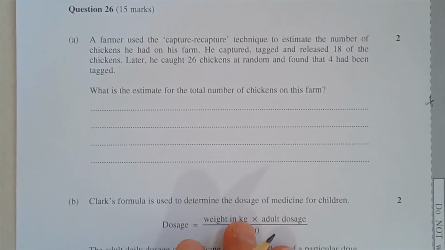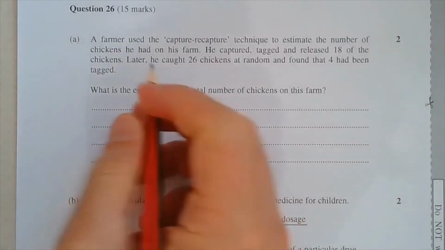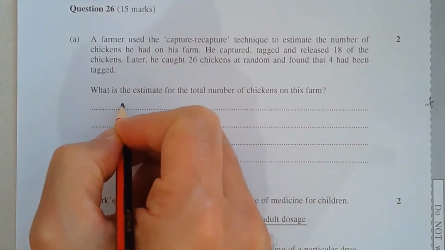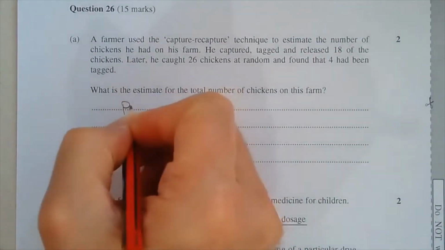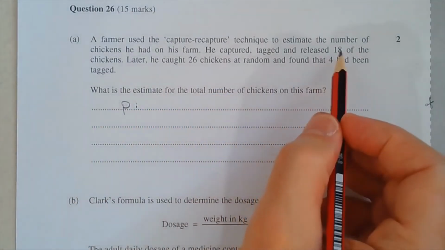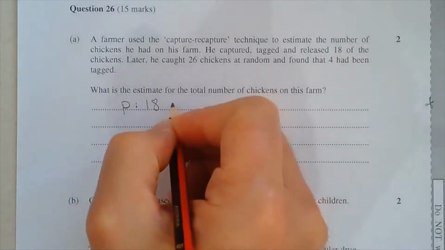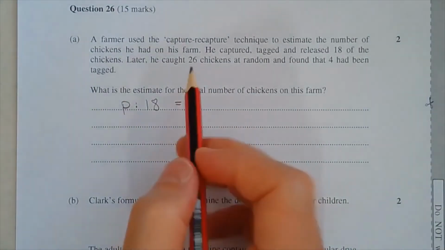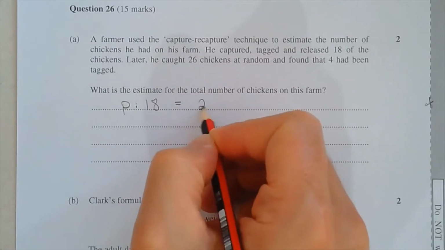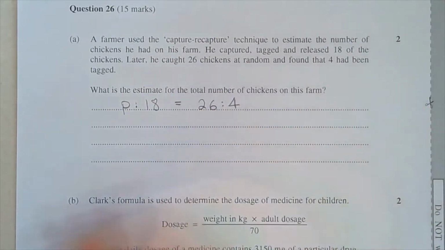So we could express this in the form of equivalent ratios. We're trying to estimate a population of chickens, so let's call that population P. Of that population, the farmer tagged and then released 18 of them. Later on, 26 chickens were caught, of which 4 had been tagged.